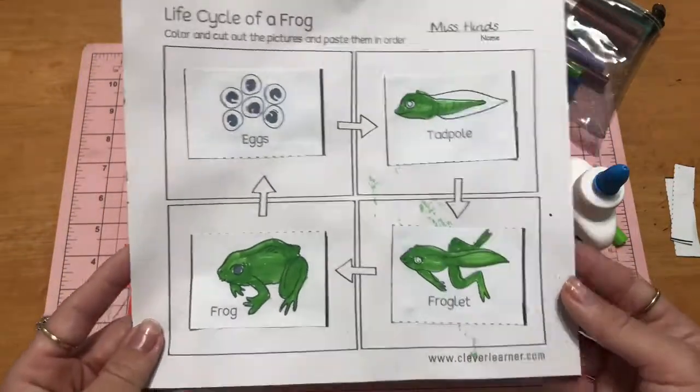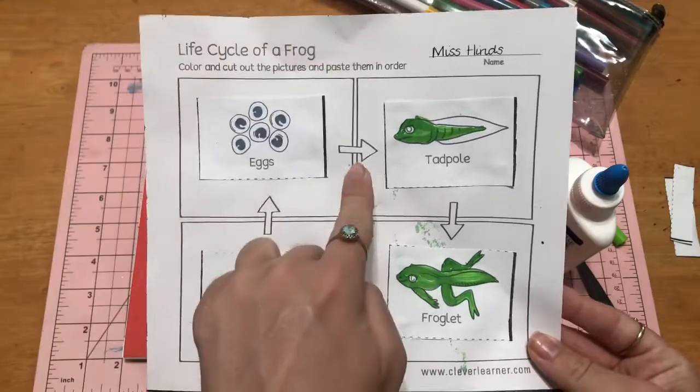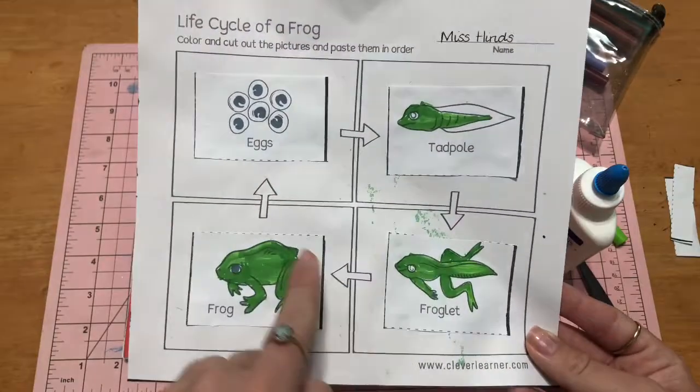If you want to do a few extra things, you can color your arrows in different colors.